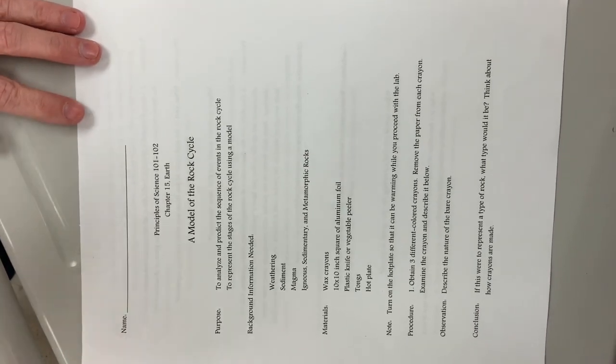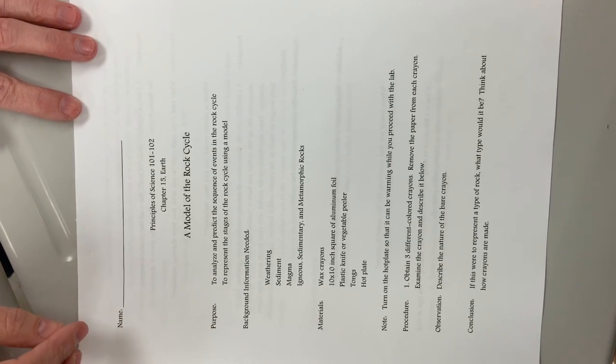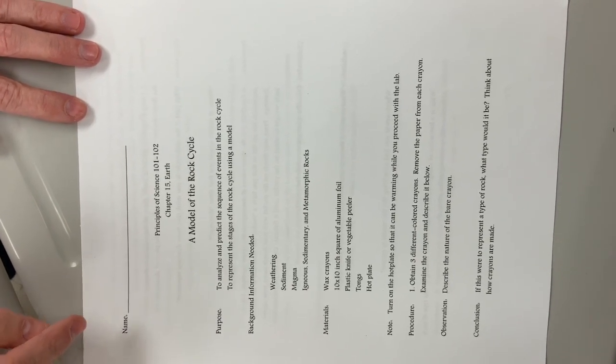Okay, so we're gonna do the model of the Rock-Cycle lab, and there are a couple things that I need to call to your attention right off the top. The first thing is there's an error on the third page, the number 4 procedure. It should say remove the packet using tongs and allow it to cool and compress it. That "and compress it" is really important for you to know which part of the Rock-Cycle that you're dealing with.